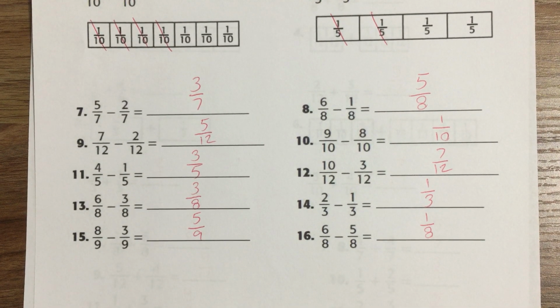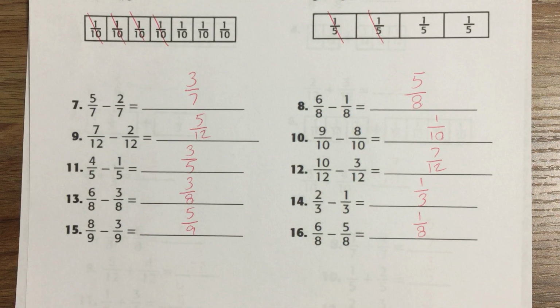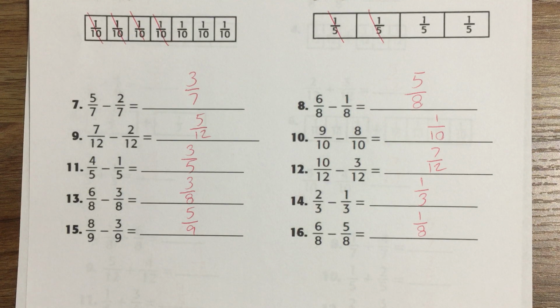So hopefully you did well on those as well. Like I said, once you've got the same number on the bottom in each one of these fractions, you've got a common denominator, you are in business. You've got very little to worry about right there. All you got to do is add the tops, keep the bottom number the same, or subtract the tops and keep the bottom number the same. Whatever the case may be, adding or subtracting. Okay? So hopefully that's making more sense.